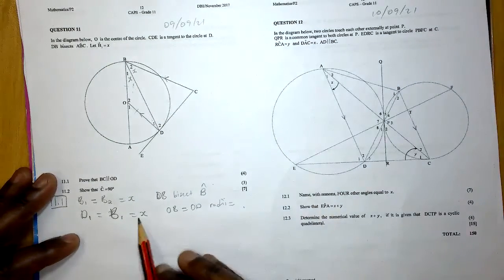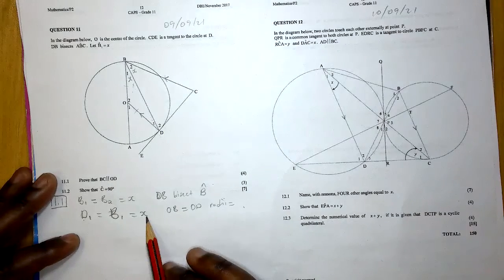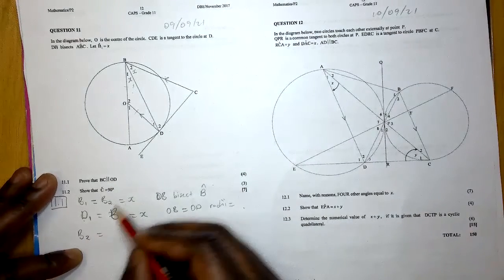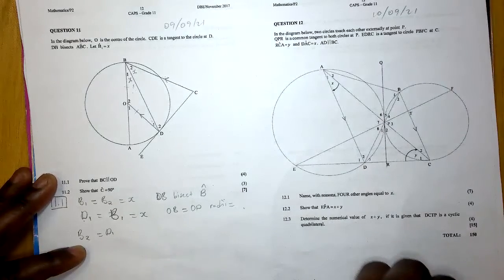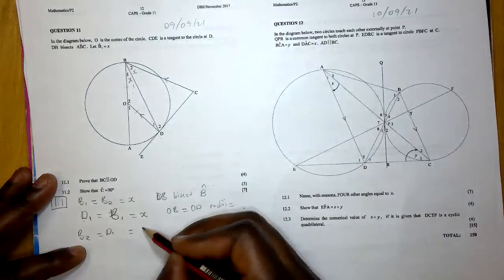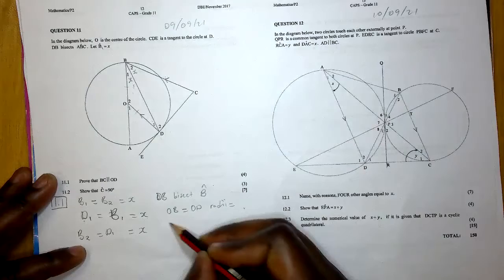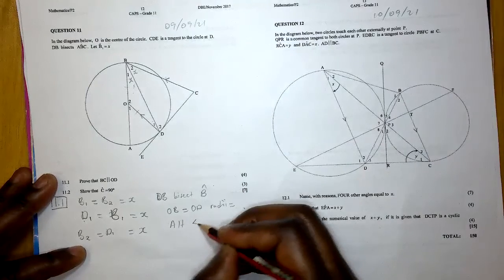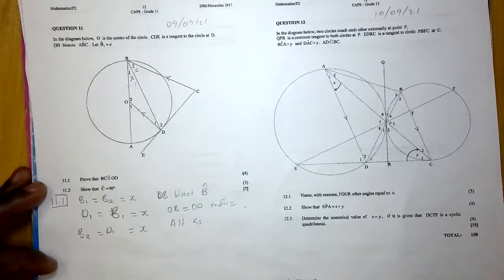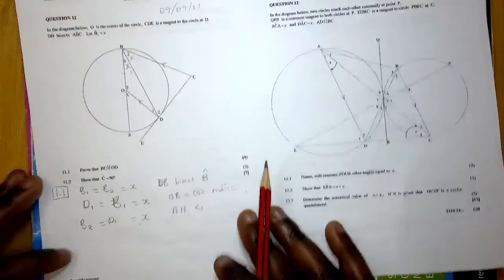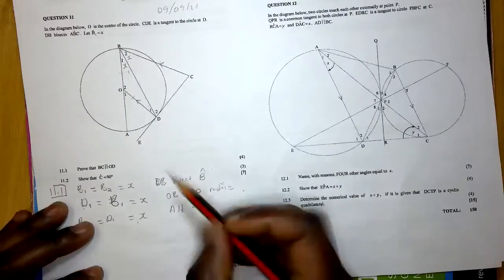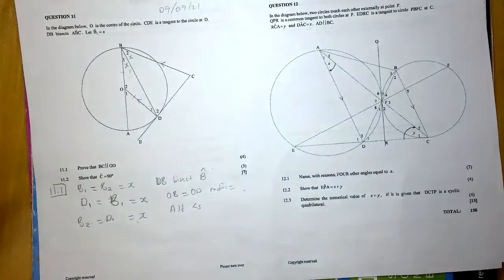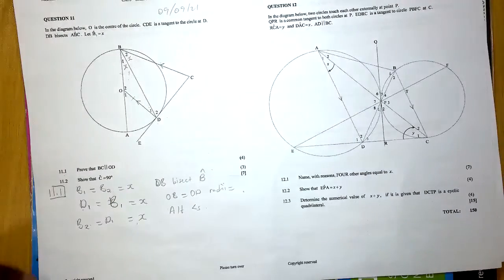But now once we have got D1, it means that B2 is equal to D1. And what does it tell us when those two are equal to X? It means that those are alternate angles. Once they are equal, the alternate angles are equal because they form a Z angle. So we have proved that D1 is X. We have already proved that the alternate angles are equal in that case.